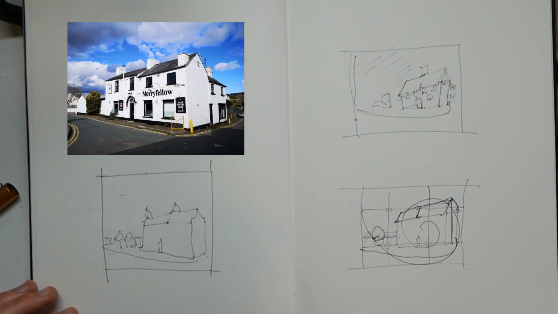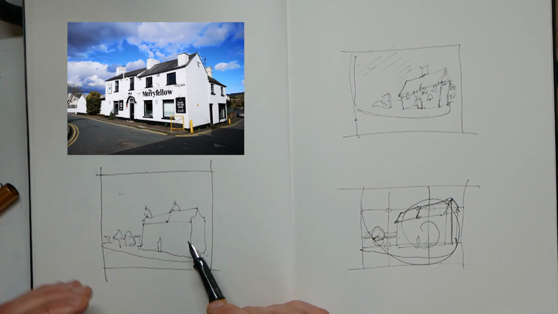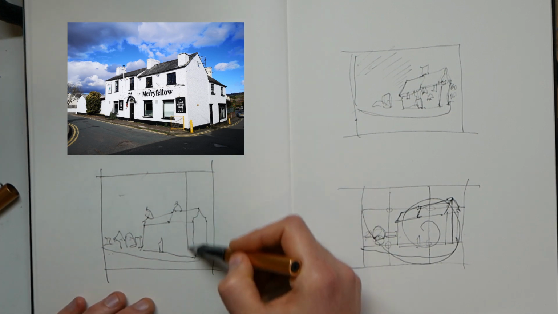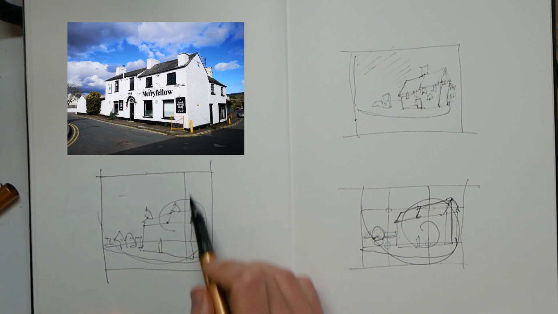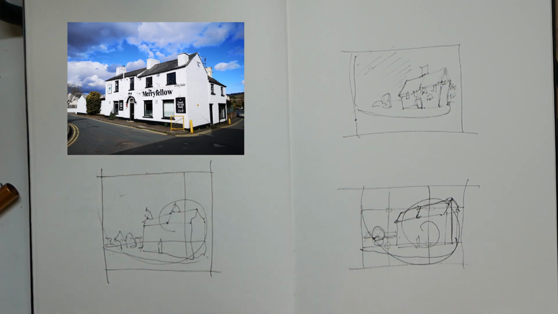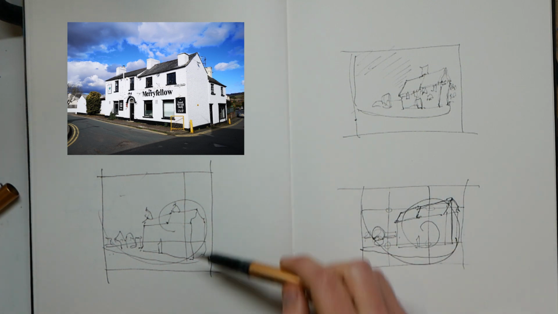And then now we've got this really big sky, but we've also got a big area of interest, and actually it's sitting really nicely. If we draw our shapes, it's sitting really nicely in our spiral and in this rule of thirds. So I got there eventually. I think this is what we'll go for.